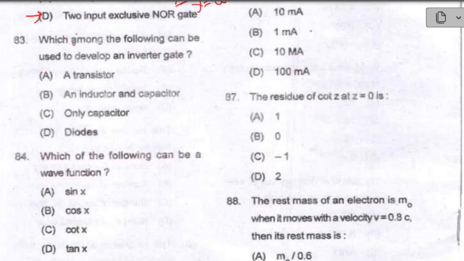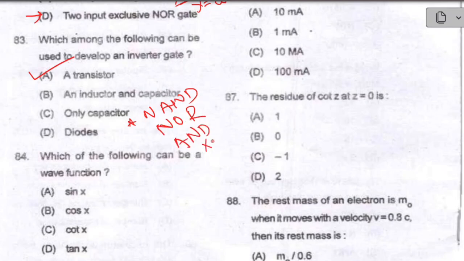Next, 83. Which among the following can be used to develop an inverter gate? That is your transistor. So a transistor can be used to develop an inverter gate. Let me give you one question here. You have NAND gate, NOR gate, AND gate and XNOR gate. Using which gate can we not design a NOT gate or inverter gate?